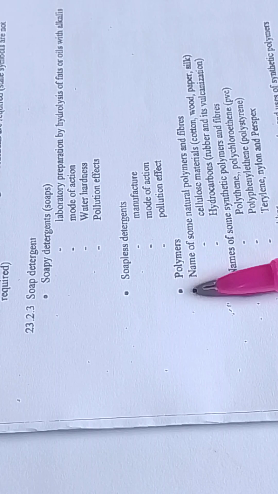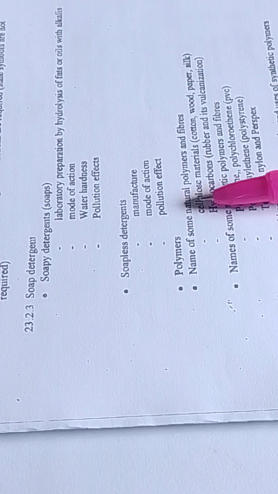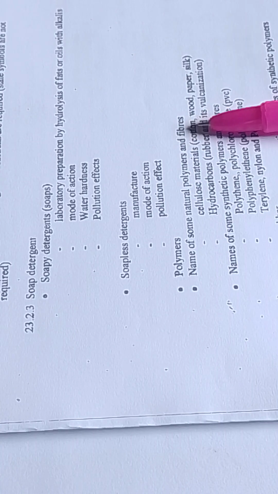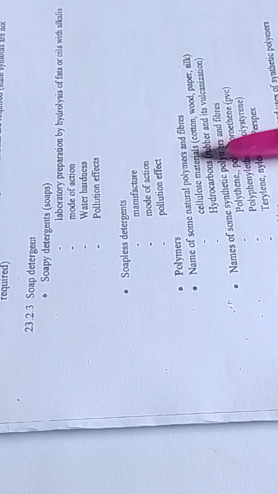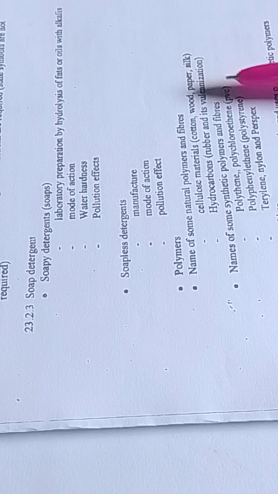In this section of polymers, the student is expected to name some natural polymers and fibers, which include cellulose materials such as cotton, wood, paper, and silk, and also hydrocarbons, which include rubber and its vulcanization. Vulcanization is the hardening of rubber, and this process mainly involves making tires.